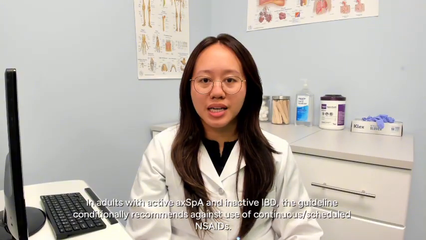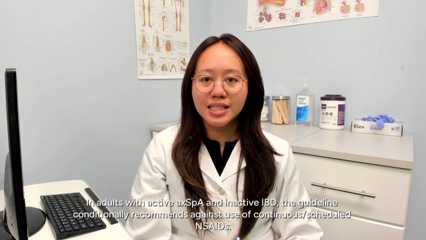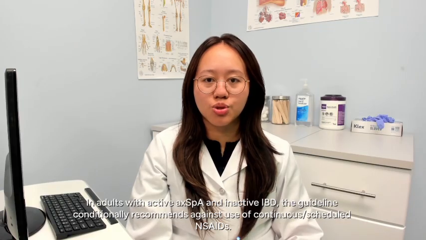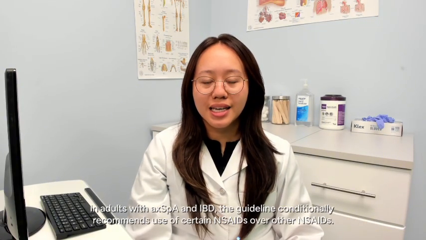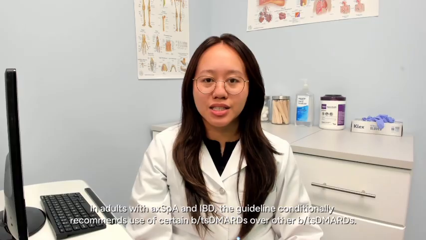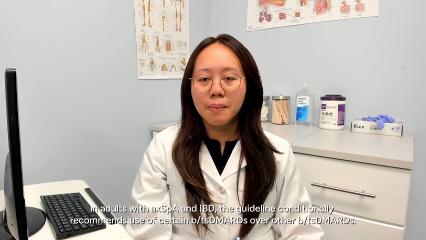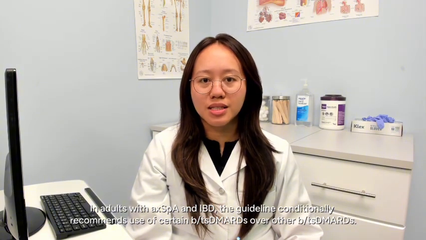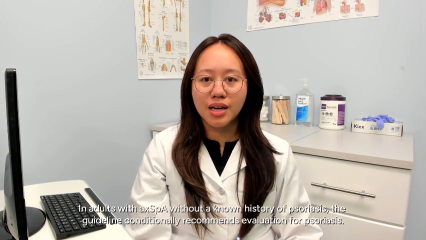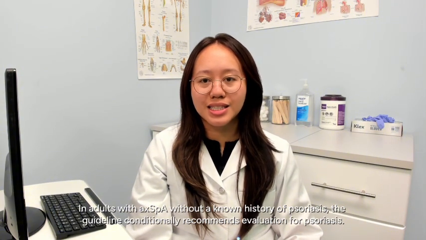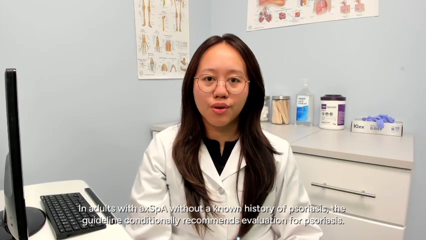In adults with active AxSpA and inactive IBD, the guideline conditionally recommends against use of continuous/scheduled NSAIDs. In adults with AxSpA and IBD, the guideline conditionally recommends use of certain NSAIDs over other NSAIDs. In adults with AxSpA and IBD, the guideline conditionally recommends use of certain B/TSDMARDs over other B/TSDMARDs. In adults with AxSpA without a known history of psoriasis, the guideline conditionally recommends evaluation for psoriasis.